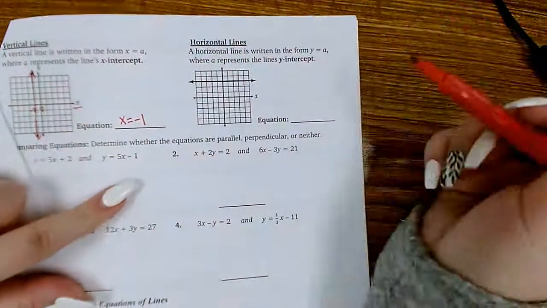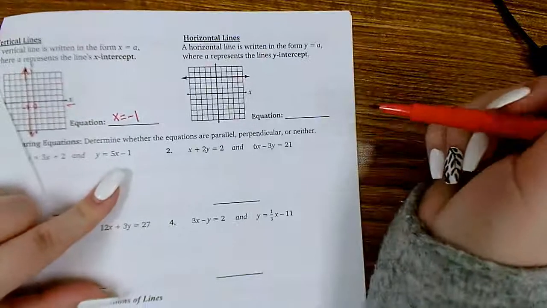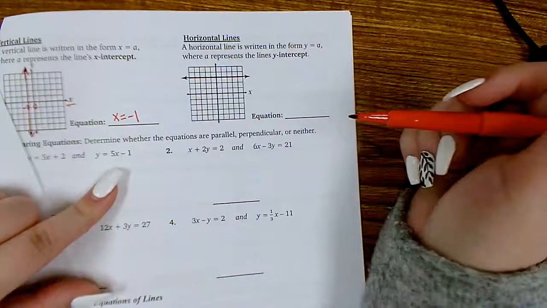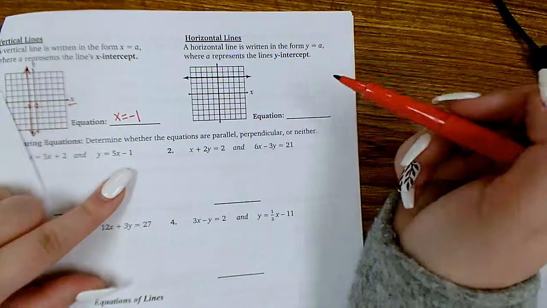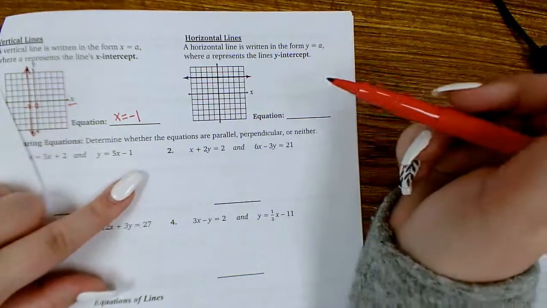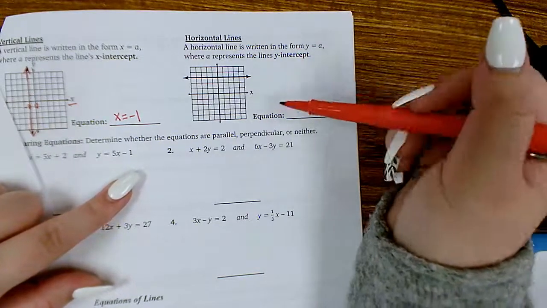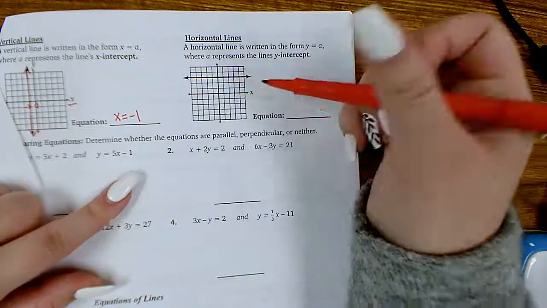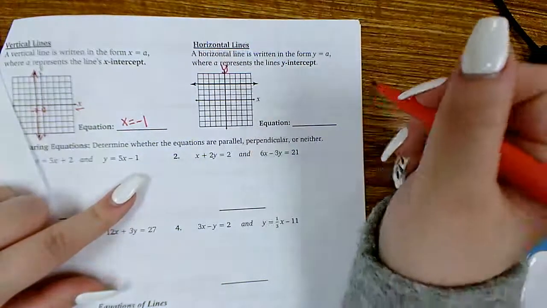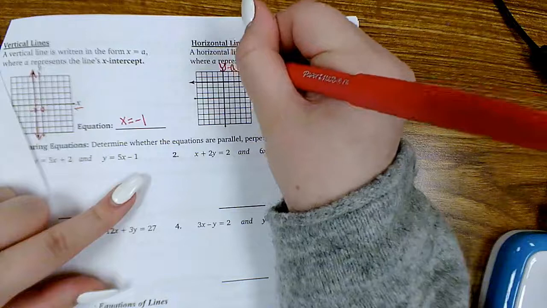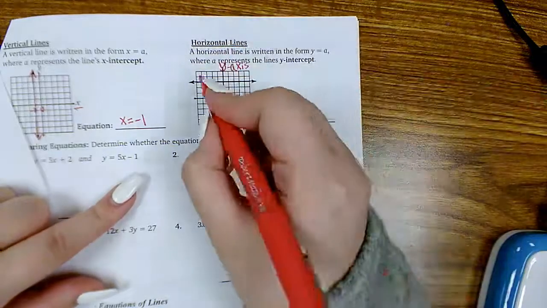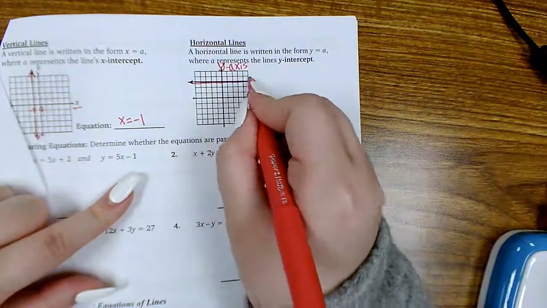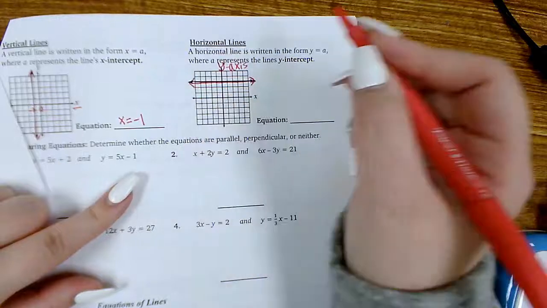Okay, so now if we move to horizontal lines, horizontal lines are written in the form of y equals a, where a represents whatever number you're on your y-axis. So this is your y-axis, and here's your line.